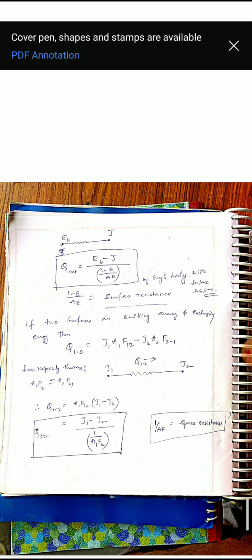Q12 is J1 minus J2 by 1 by A1 F12. 1 by A F is called the space resistance. Here 1 minus epsilon by A epsilon is the surface resistance, and 1 by A1 F12, because it is in terms of the radiosities, is the space resistance. In the space, if any obstacles are there, we will find some resistance. If it is a vacuum, there may be no space resistance. It is given by 1 by A F.